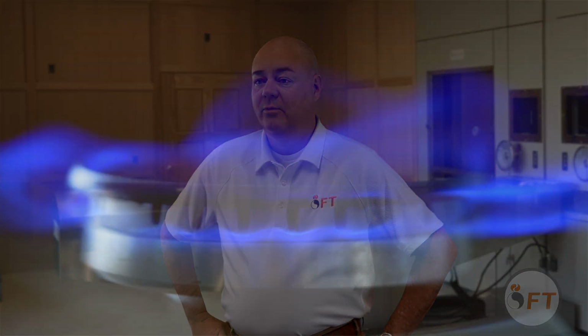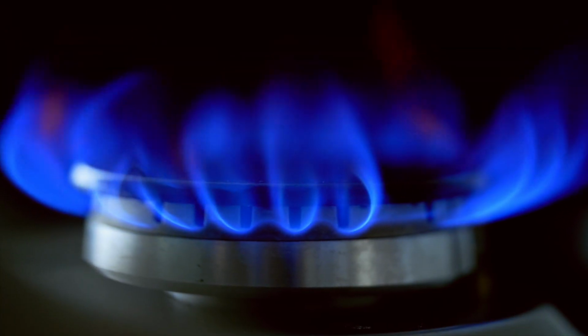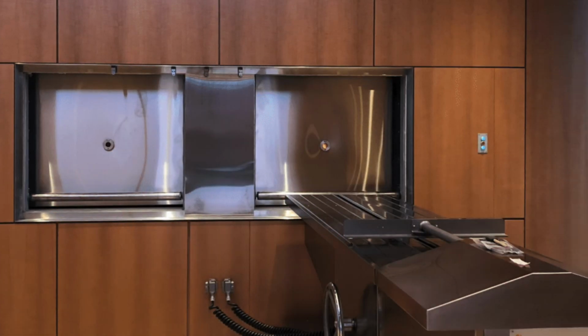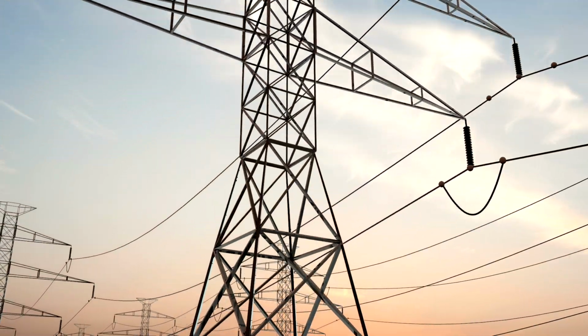Natural gas or propane. A typical cremation cycle consumes between 20-40 therms of natural gas, depending on the retort's design and body size. Newer cremation systems, like those we provide, are built for energy efficiency, reducing fuel usage and costs over time. Electricity. Electric systems are emerging as an alternative, especially in areas with environmental restrictions.